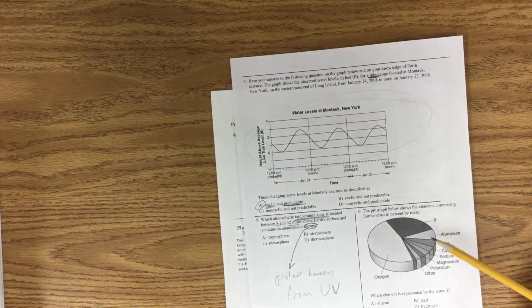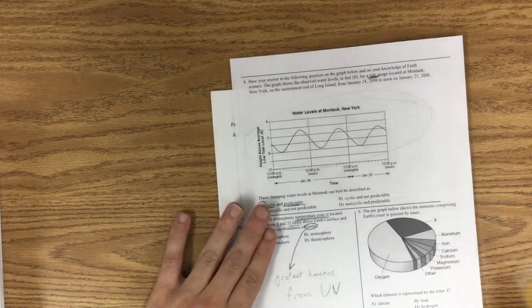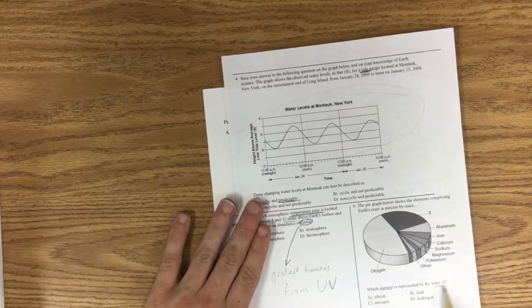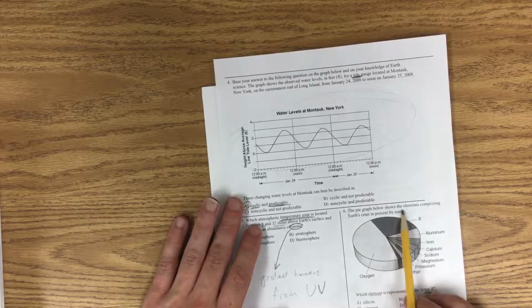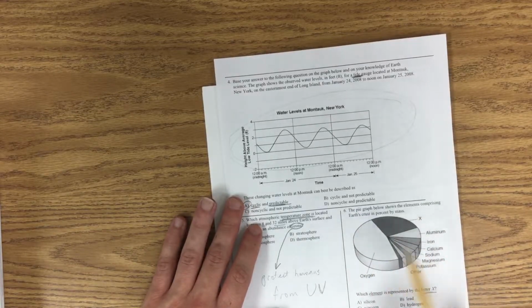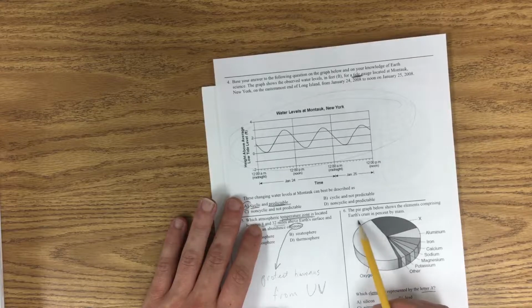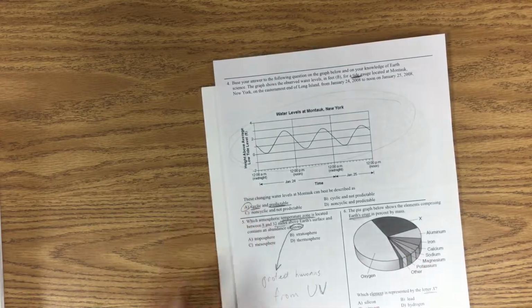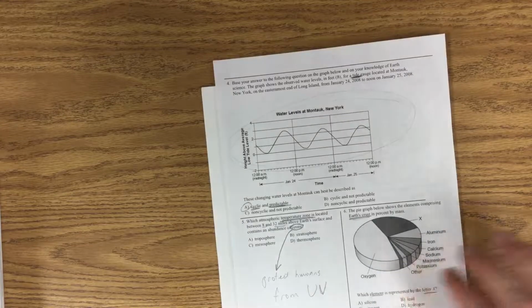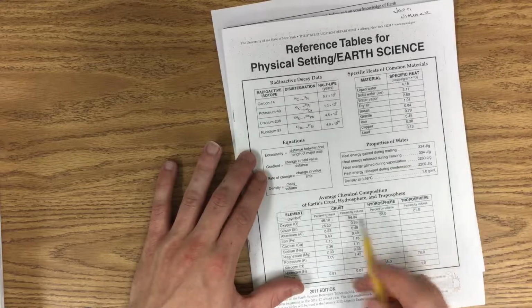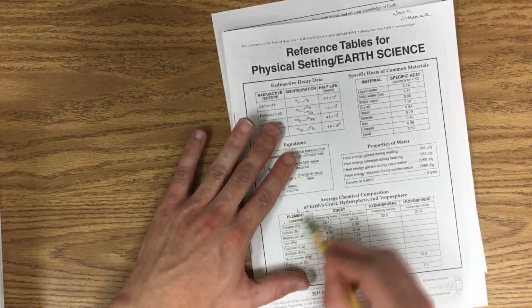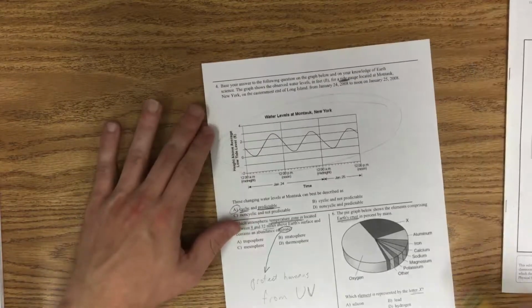And 6 is going to be a pie graph. Which element is represented by the letter X? I'm not even sure what this is about, so I'm going to read the intro. The pie graph below shows the elements comprising the Earth's crust. Sorry, a little brain fart there. Earth's crust. Elements. The only place I know where there's Earth crust and elements is in the reference table. Crust. Elements. So it's asking us about letter X.